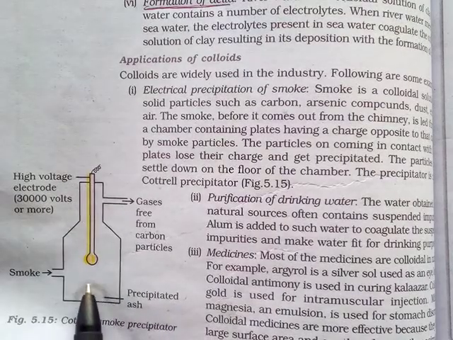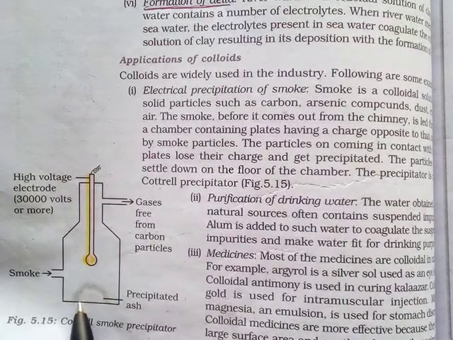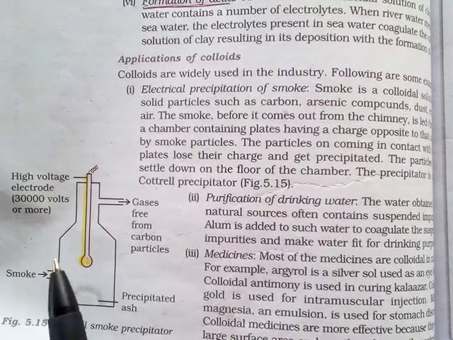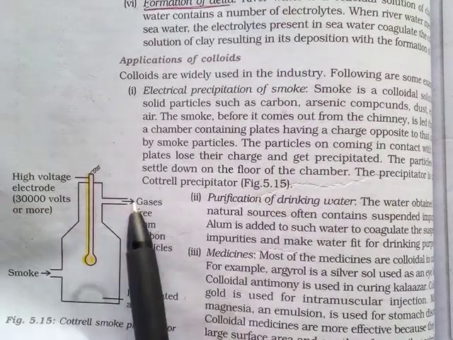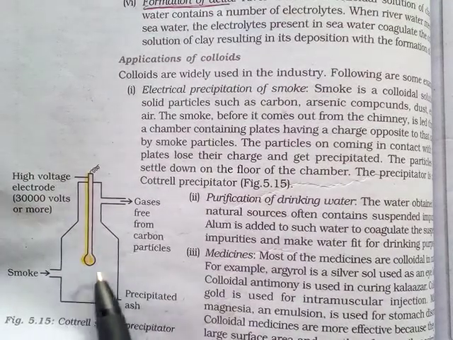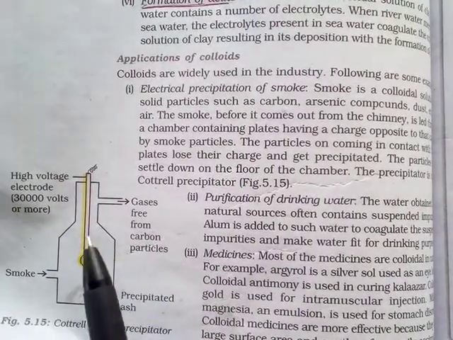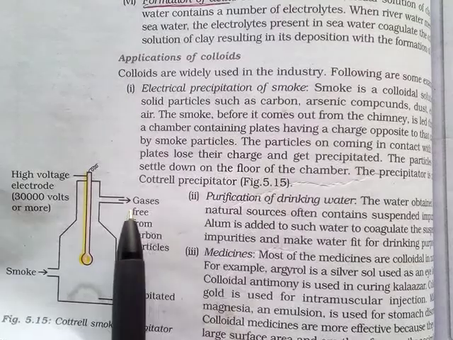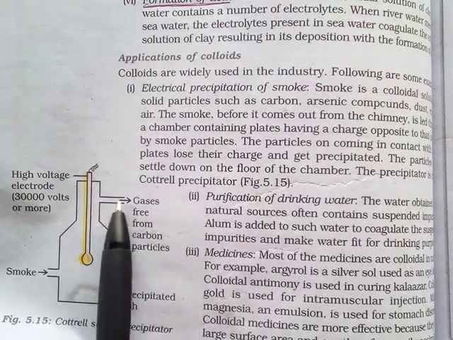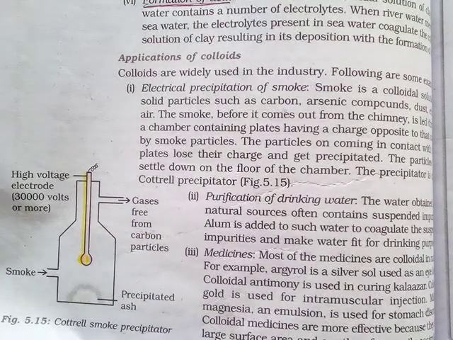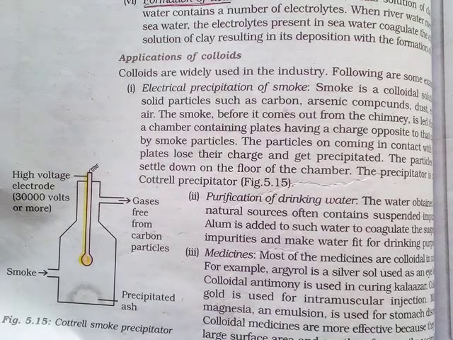So here is the collection of ash. After that the gas comes out. Whatever particles are present in the smoke of the factories will be left out here, and only the pure gases, free from the carbon particles, come out from this smoke precipitator.